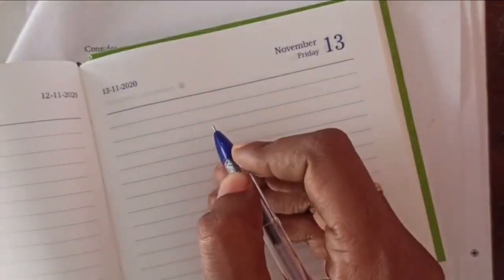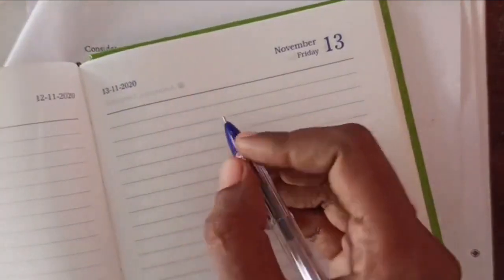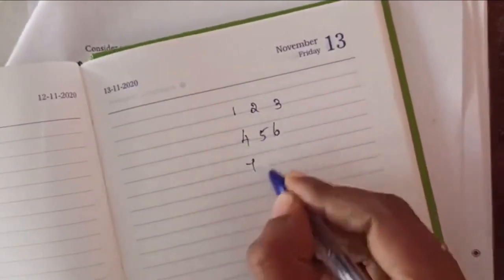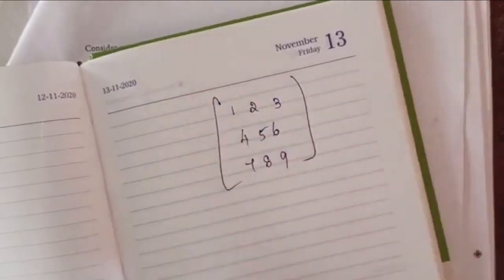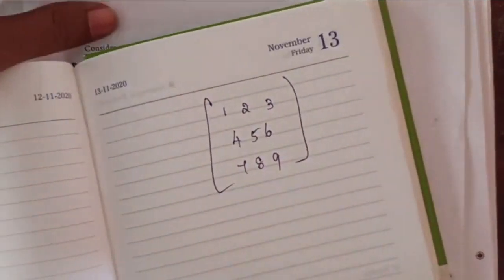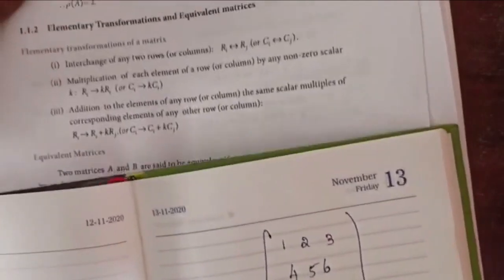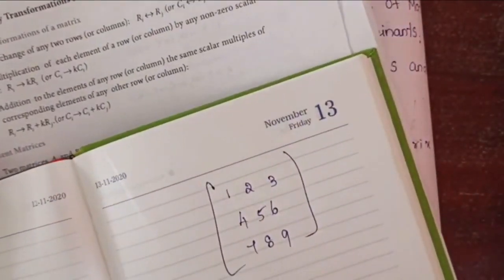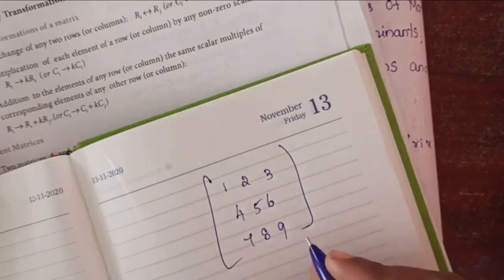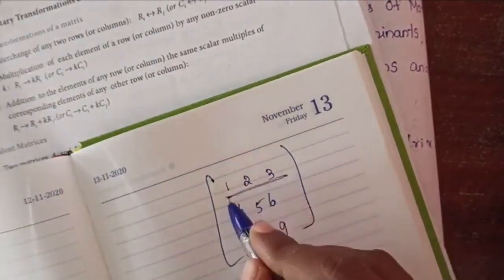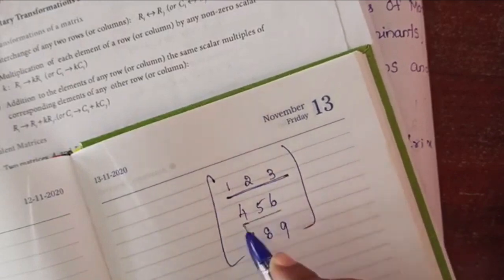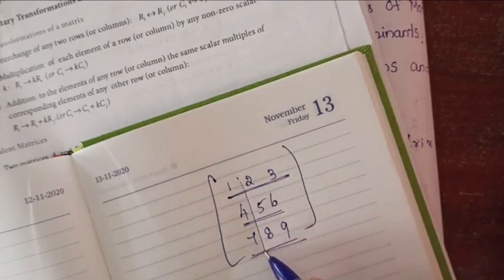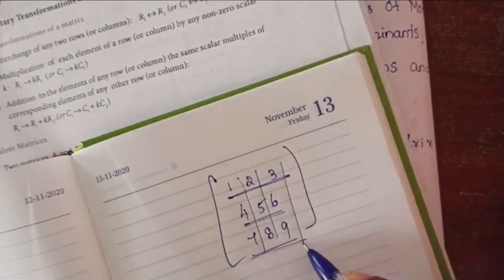I will give one small example of how to interchange rows and columns. Let us take one 3 by 3 matrix: 1, 2, 3, 4, 5, 6, 7, 8, 9. This is a 3 by 3 matrix. The first step, as I said, is to interchange any two rows or columns. That is an elementary transformation. Now, this is R1, that is row 1. This is R2, row 2. This is R3. This is column C1, this is C2 and this is C3.